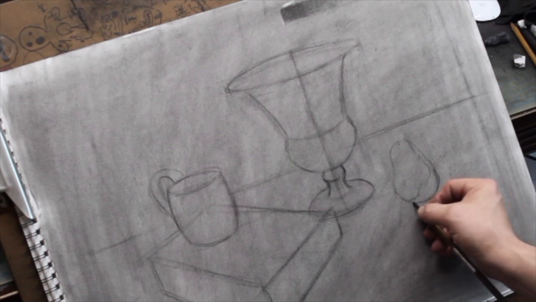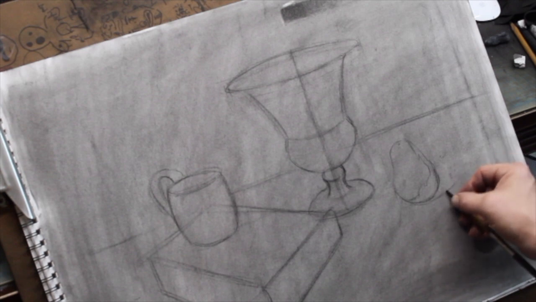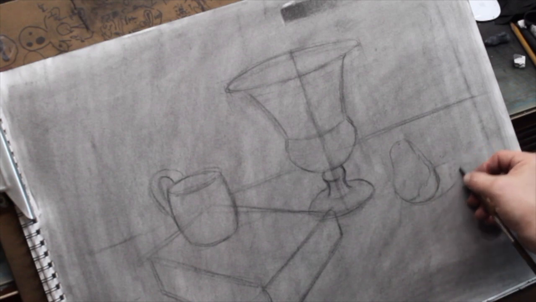Look where the cast shadow is. It starts here, runs this way. Don't use a sharp line to indicate the cast shadow, ever. We have a lot of diffusion here. It needs to get softer this way.